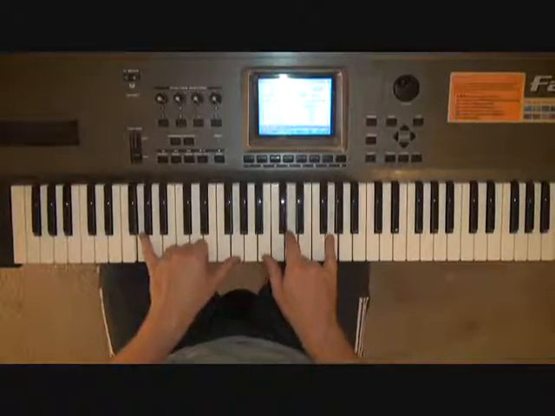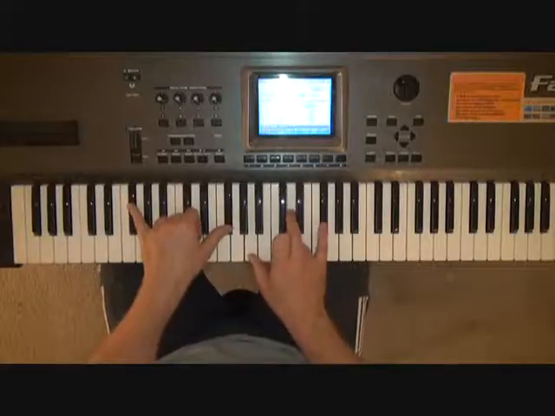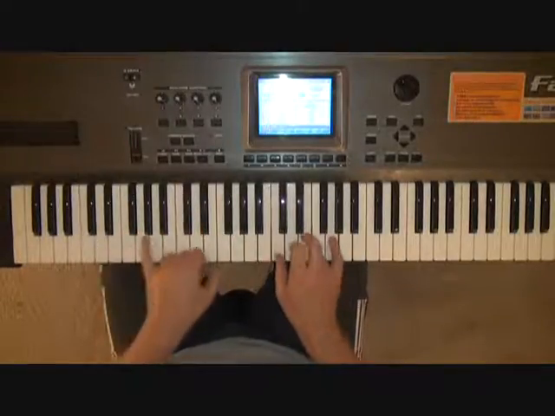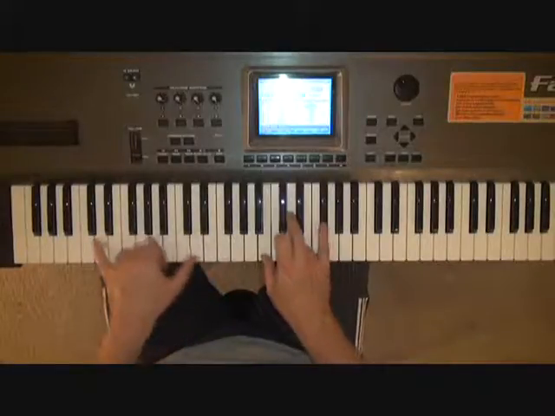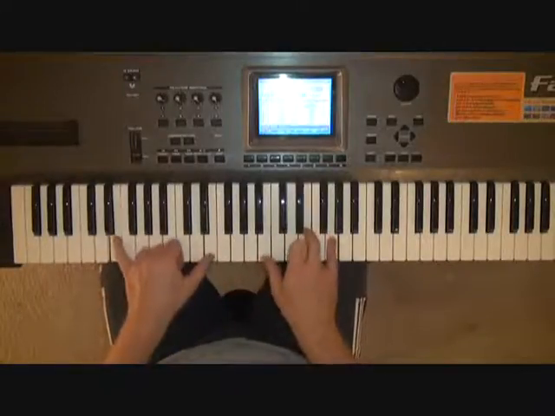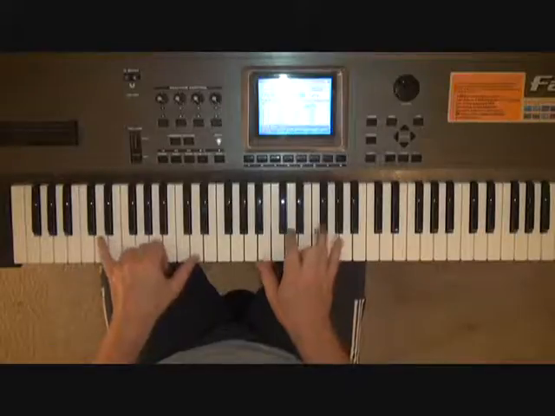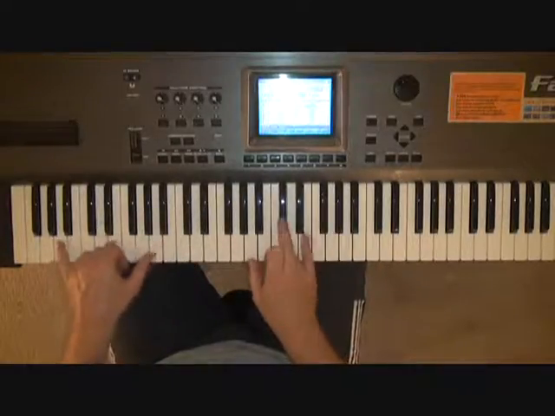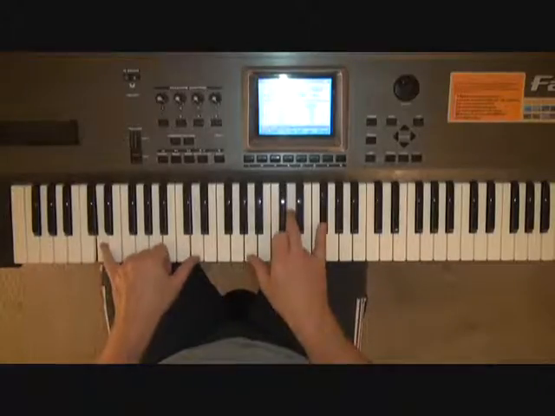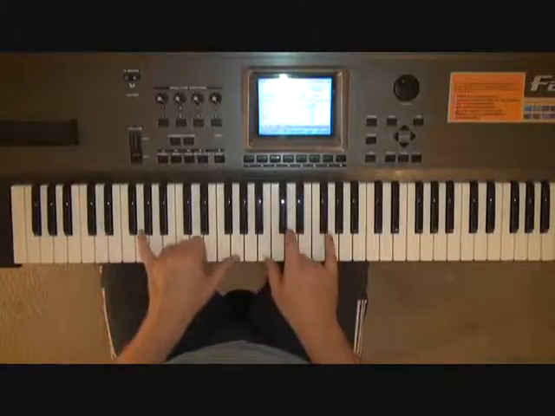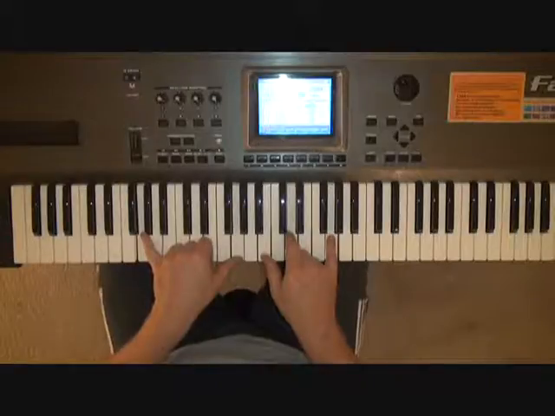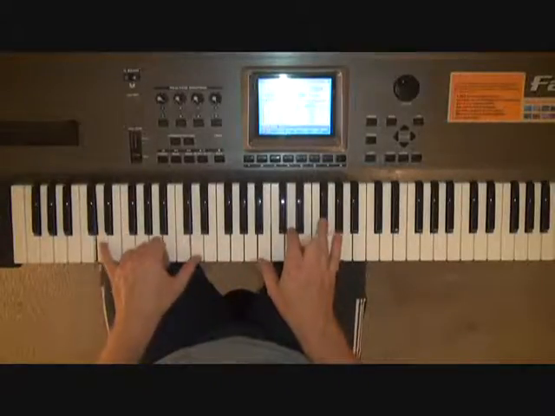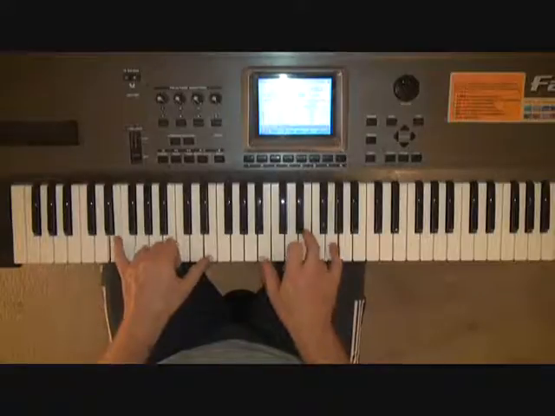G, D over F sharp, G, C, G, D, E minor, D, D, A, D, G, D, G, D, E minor, D.